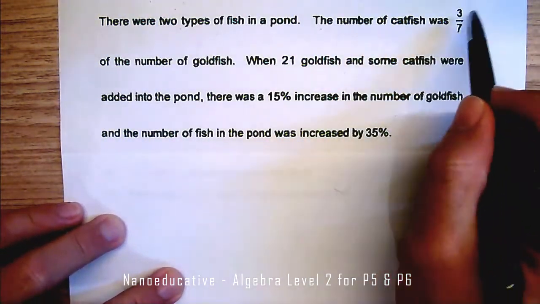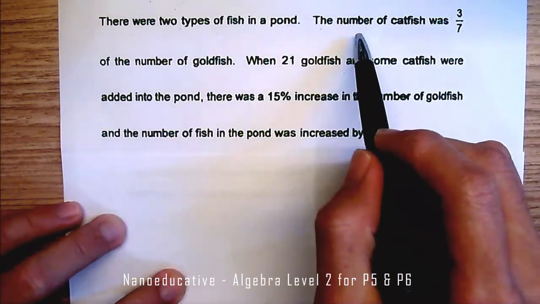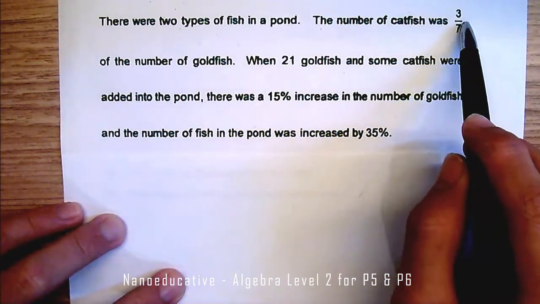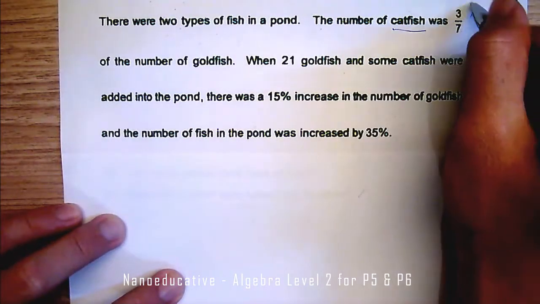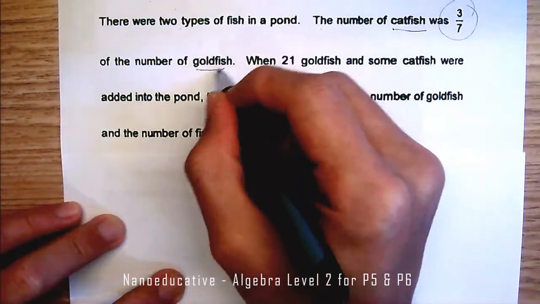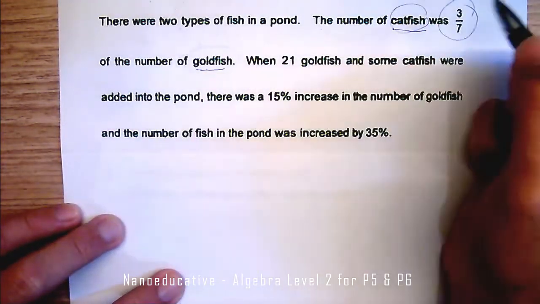The number of catfish was 3 over 7 of the number of goldfish. Okay, like what I told you all, if you're a parent watching this, please help your child to understand this portion. The number of catfish was 3 over 7 of the number of the goldfish. This means that the number of catfish is only a fraction of the goldfish, right? If the number of catfish is only a fraction of the goldfish, which means that there will definitely be more goldfish than the catfish. So use the figure.